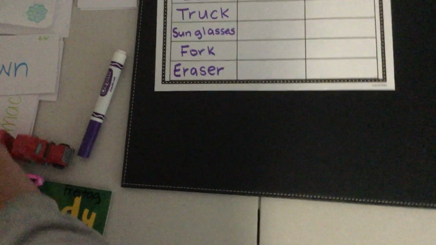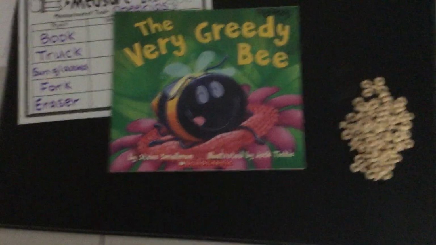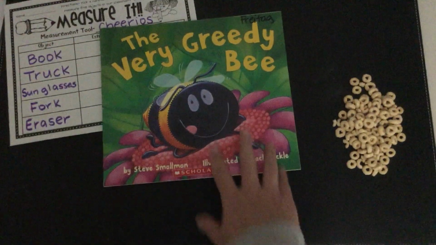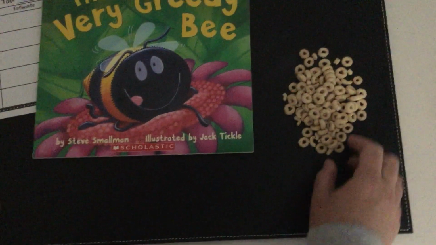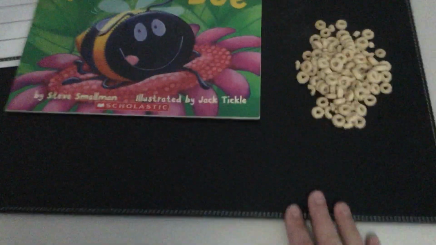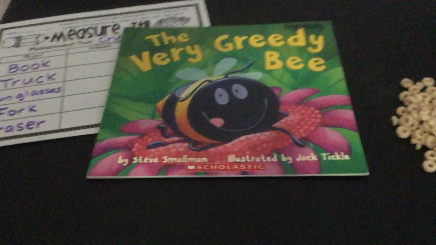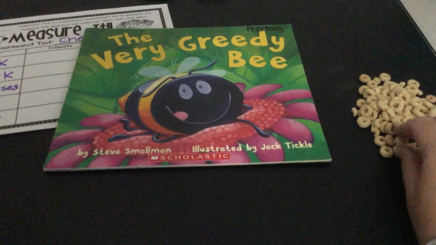So let me get our book. Okay, so here's the book we're going to measure, The Very Greedy Bee. And as you can see, here's my pile of Cheerios. So first it's asking us to make an estimate or a guess of how long we think this book is going to be. Sorry, this is shaky, guys.